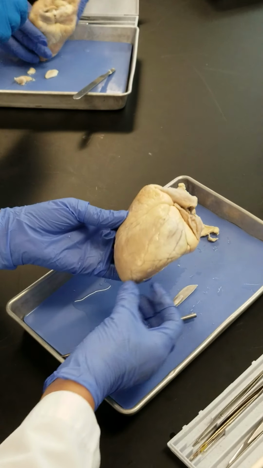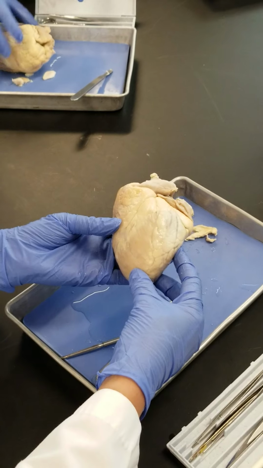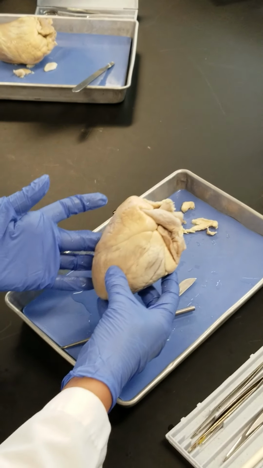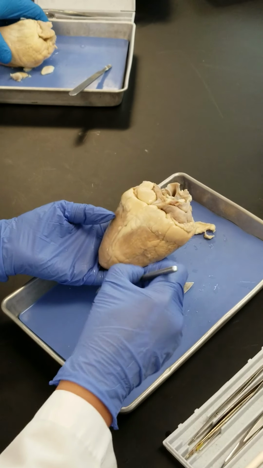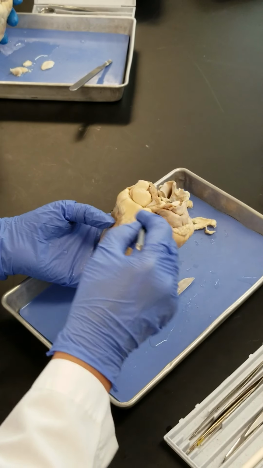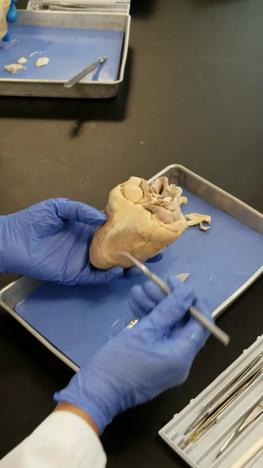Right? And also you see the apex, which as you see is a little bit different, like this should be in humans like this, right? So going toward the posterior side. On the posterior side, as you see, the coronary sulcus is a little bit lower. You see the atria here and the vessels that are getting into the atria.